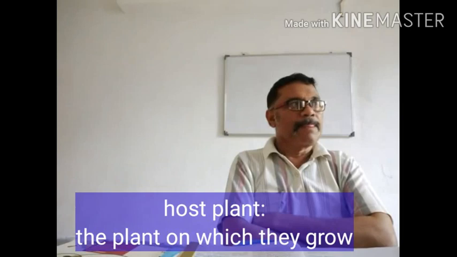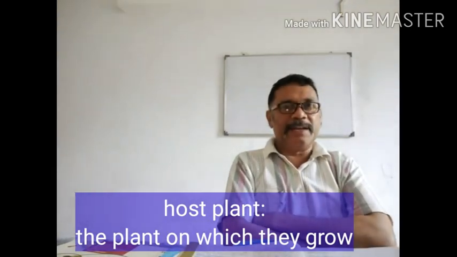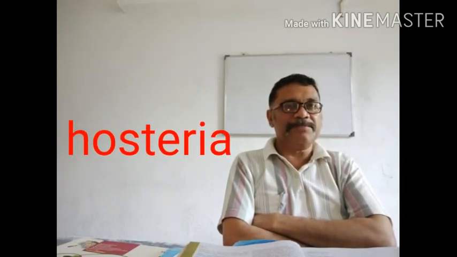It does not have leaves or roots. But the question is, then how does it take nutrition from the host plant? Host plant means the plant on which it grows. Very simple, it has root-like structures called haustoria. With the help of haustoria, it takes nutrition, that is ready-made food, from the host plant.